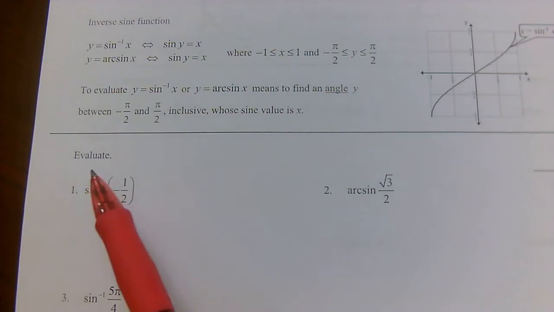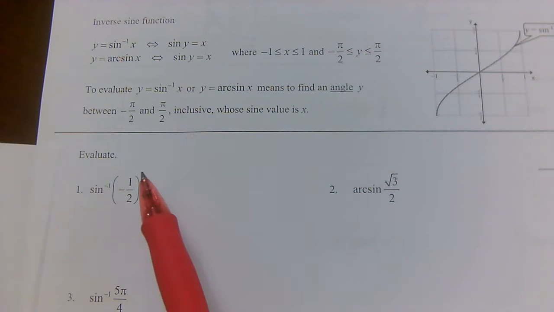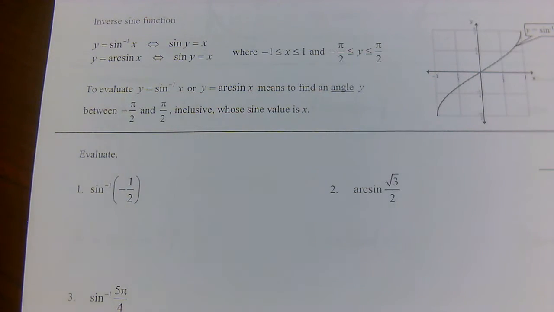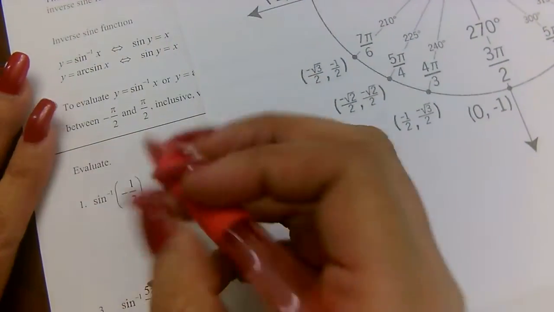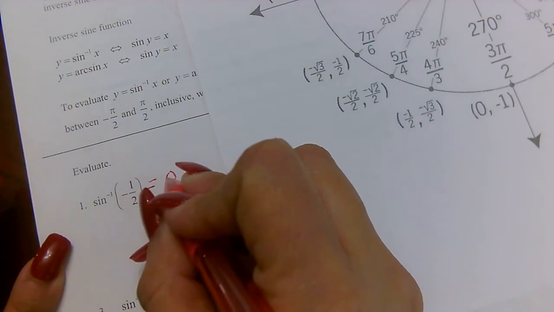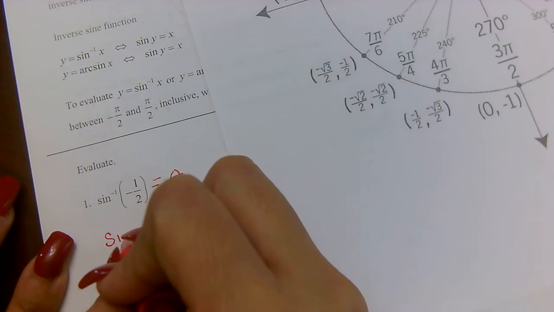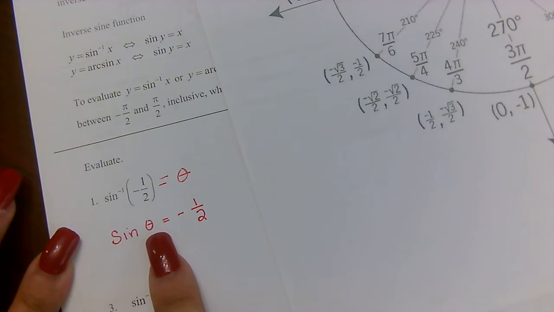All right, so let's go ahead and see what that actually means. So anytime you see an inverse, which is this -1 here, we are going to say, okay, we are no longer looking for our ratio of sine. We are actually given the ratio. What we're actually looking for is theta. So anytime you see the inverse of sine, it's actually asking you for theta. So if I were to take sine and move it to the other side, it would look like this. Sine theta is equal to -1/2. What we're looking for is theta.